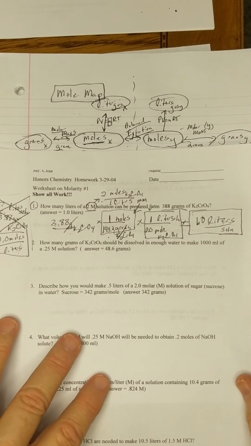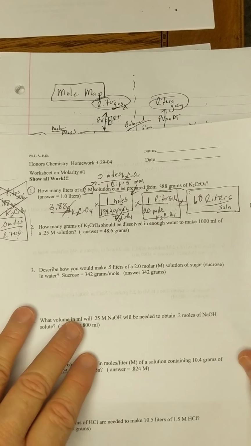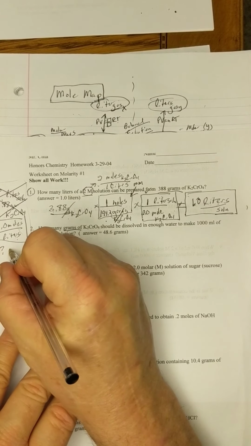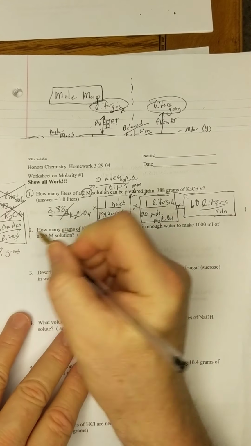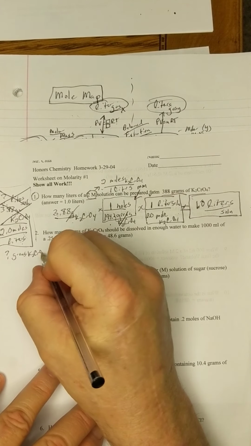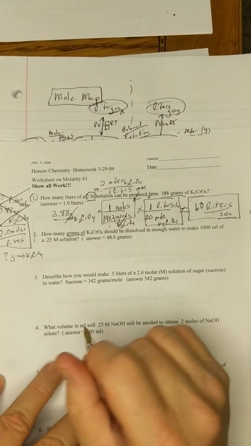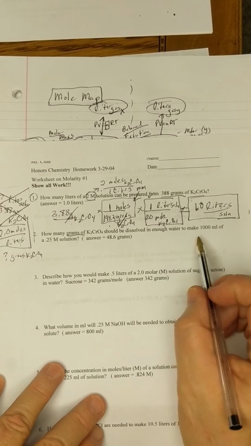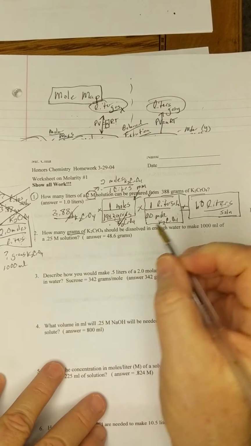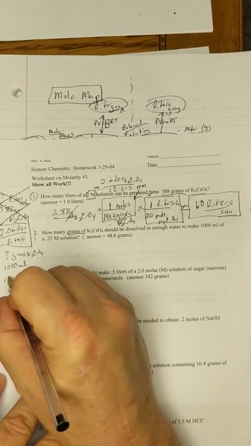I'm going to do a similar problem now. It asks you how many grams, so I'll create a little list here, question mark grams. And it's still dealing with K2CrO4. It means you don't have to look up the molar mass twice. I need to make 1,000 milliliters. And it's 0.25.